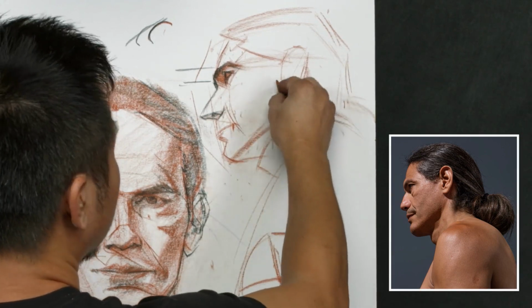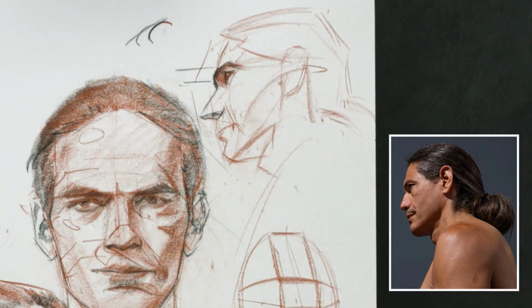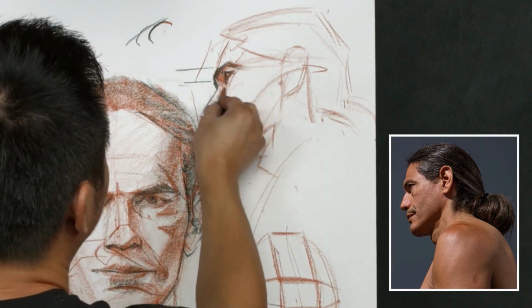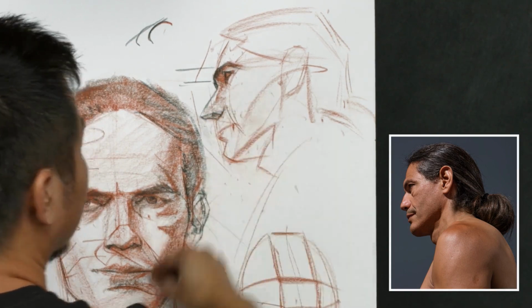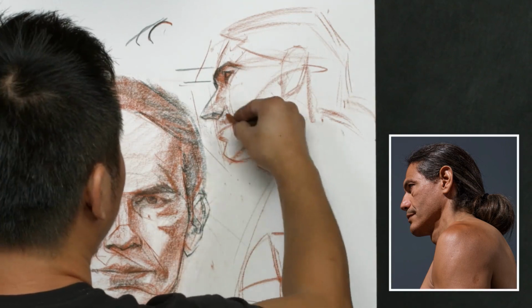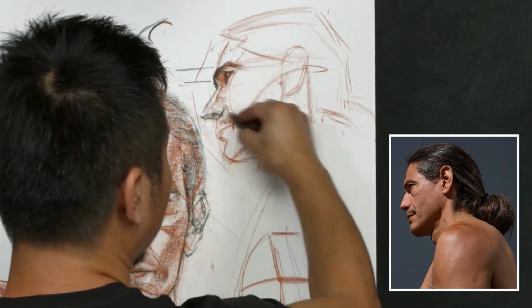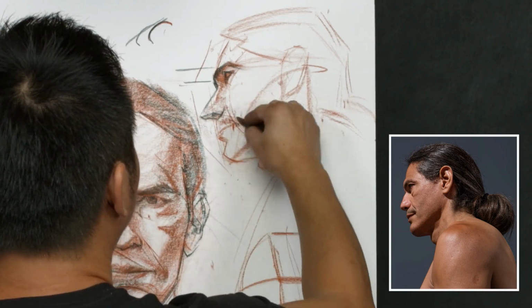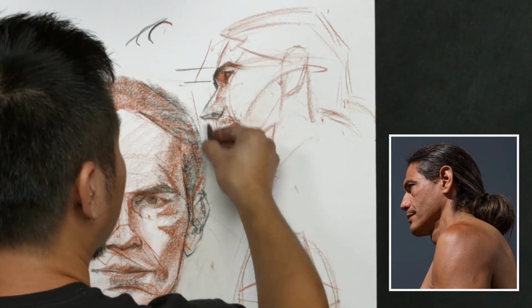We can still get the sense of that rhythm swinging back toward his ear. The mustache kicks back, so something pushes forward, something pushes back. The nose pushes forward, the lips push back. The upper lip is darker.